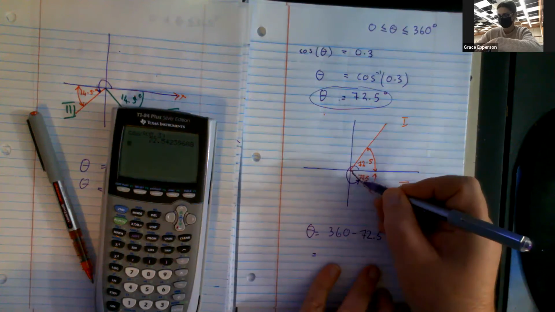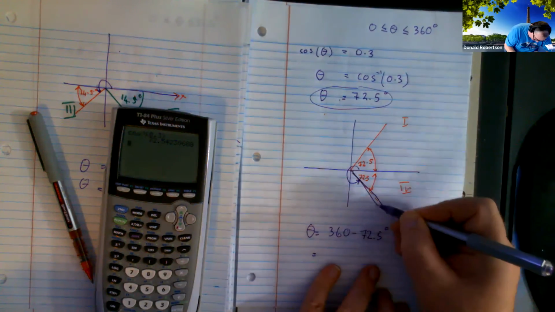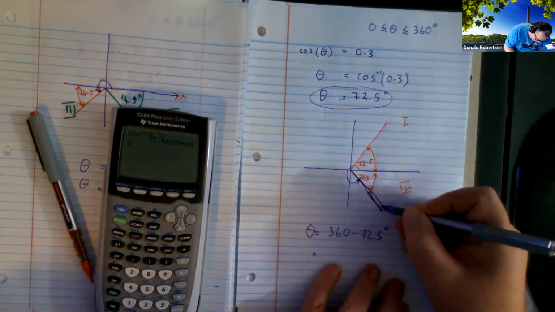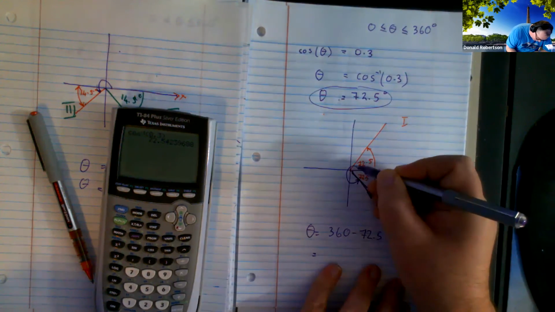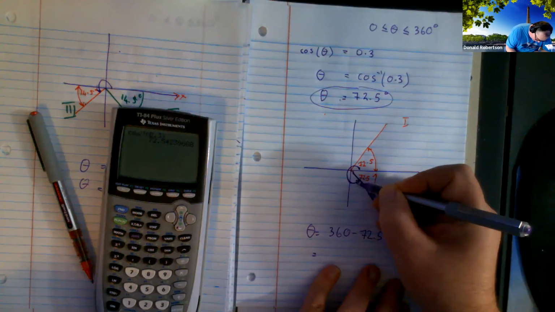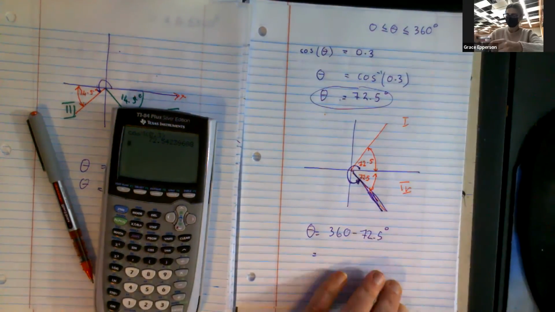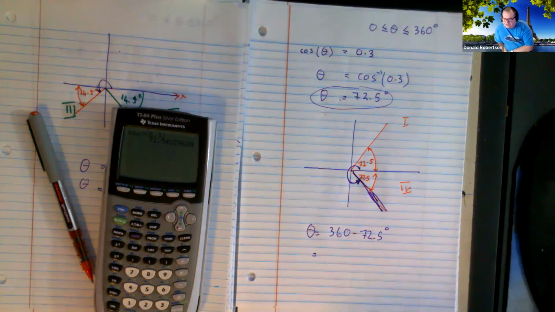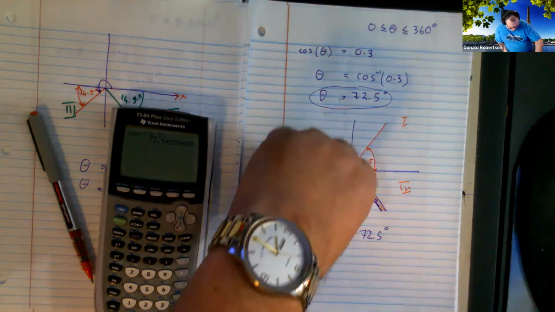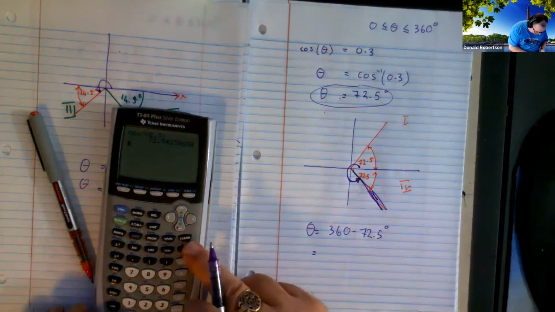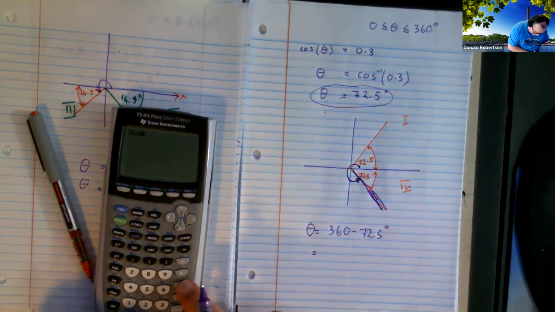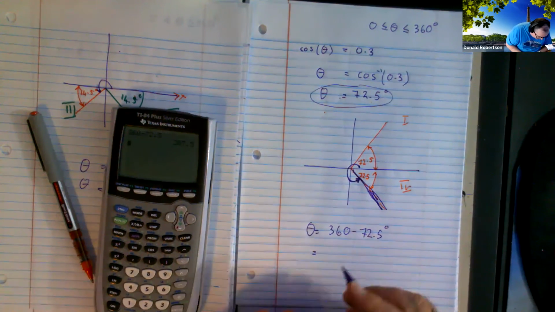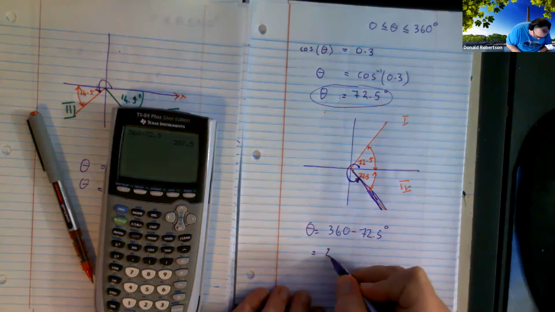So your question is which angle I'm looking for. I'm looking for this angle, but I'm wanting to measure it from 0 in an anti-clockwise direction. So you look for the angle where cosine is positive again, and then you try and measure it this long way around. So this one is pretty messy, so I'm going to do that in my calculator. I have 72.5, and the answer I get is 287.5.